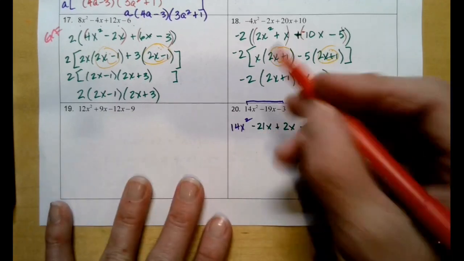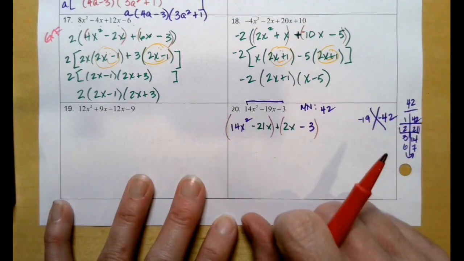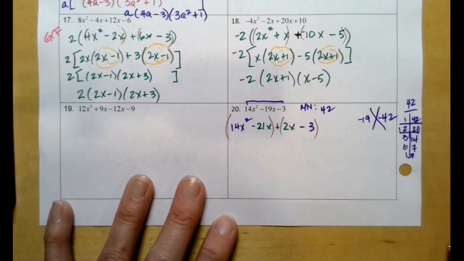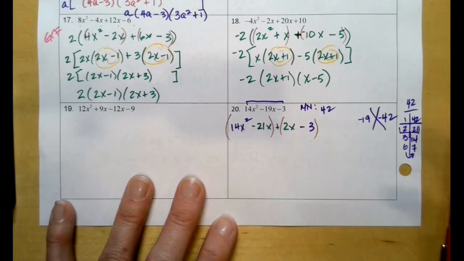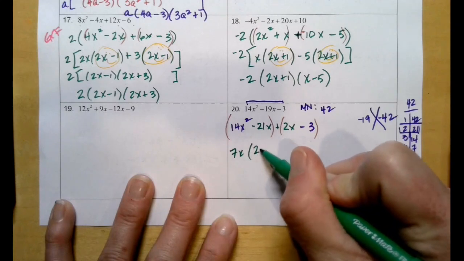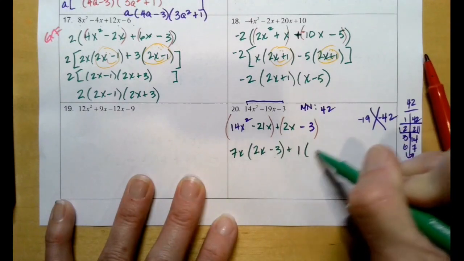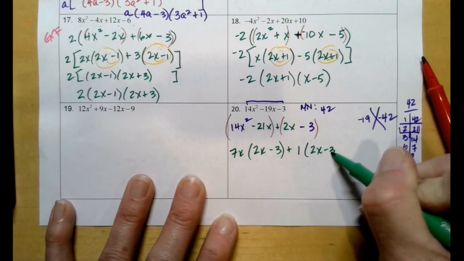But what I've done is I've given myself four terms that now I can use the associative property to group. Now I can factor by grouping. I'm going to take out a 7 and an x, and that's going to give me 2x minus 3. And oh, look at this. I don't even need to take anything out. 2x minus 3.